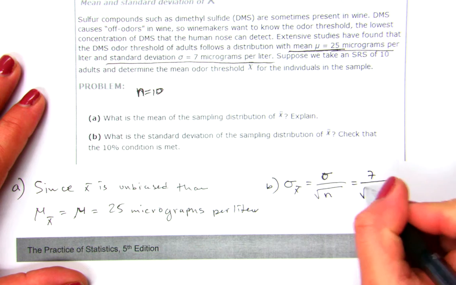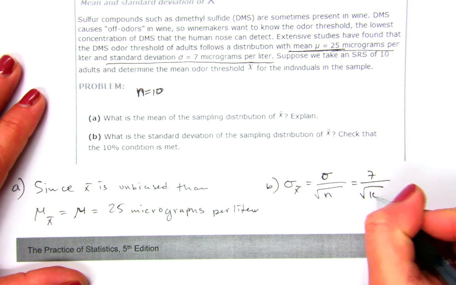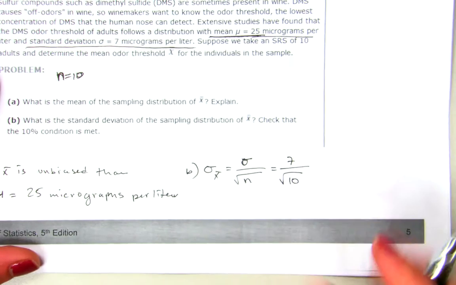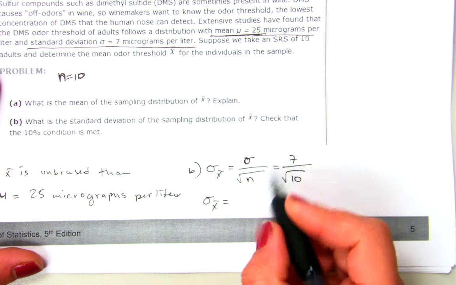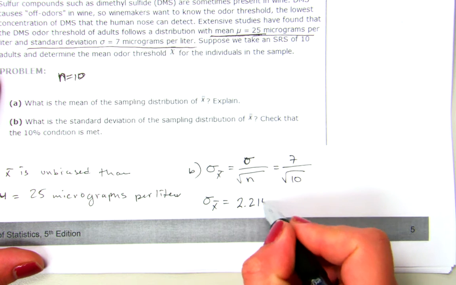So 7 over the square root of 10 in this case. So the standard deviation of X bar is going to equal something around 2.214.